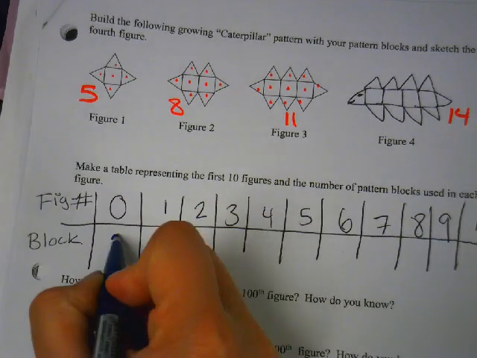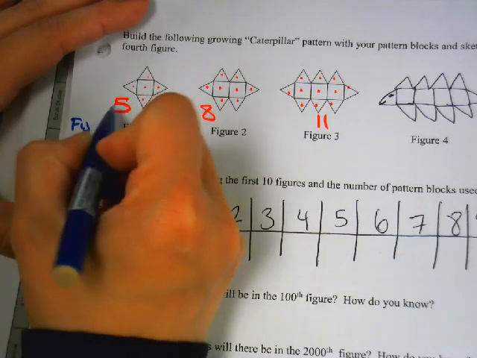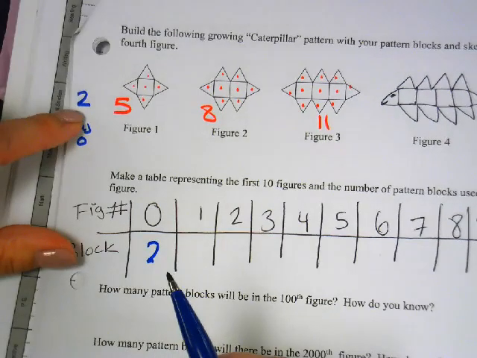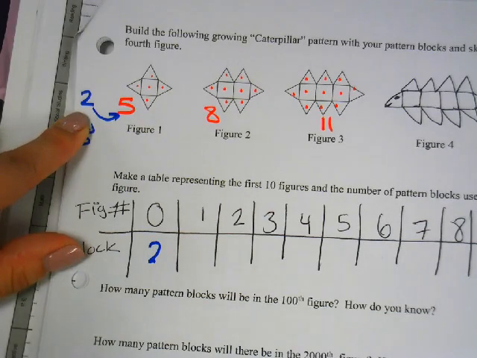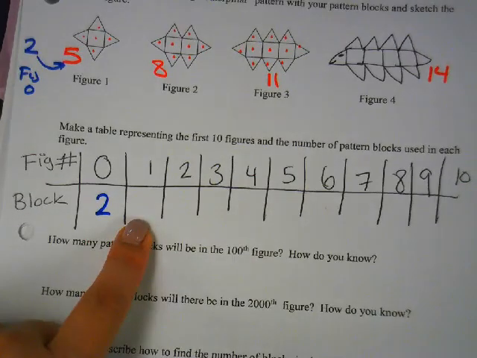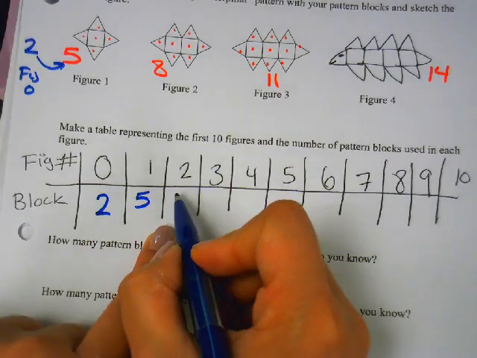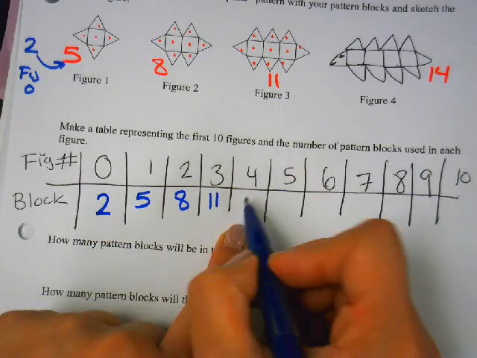So what is the value of figure 0? 2. Because if I have figure 0 up here, which I don't, but I just do right now, I need this to be 2, right? Because 2 plus 3 gives me 5. Okay, so 2. How many in figure 1? 5. Figure 2? 11. 4? 14.